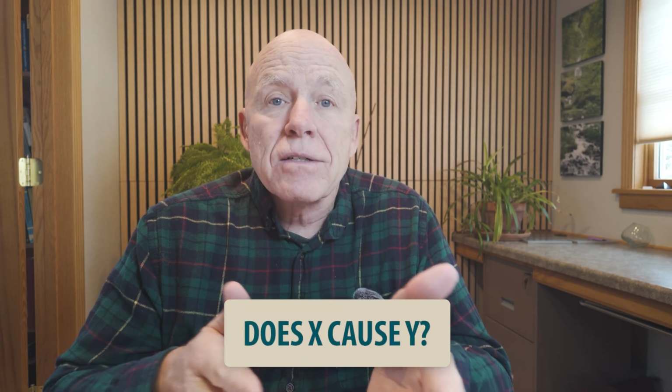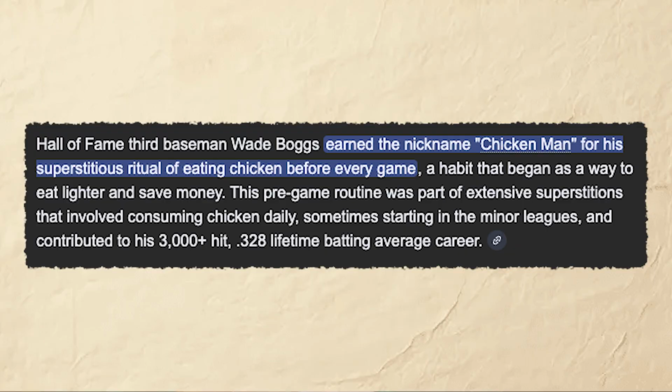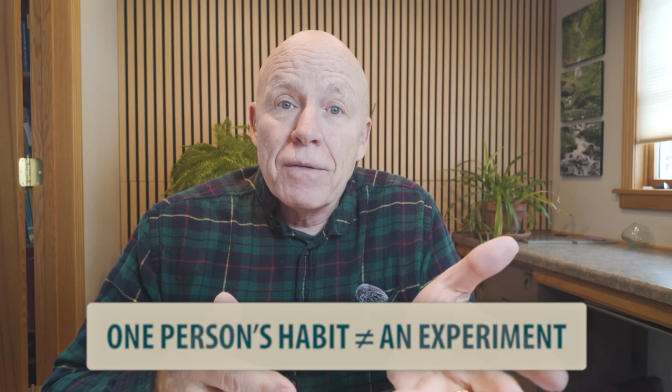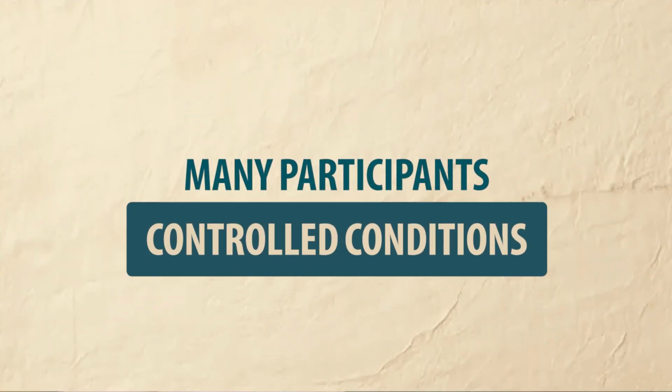So we can say experimental design, going back, does X cause Y? Does eating chicken before every baseball game cause you to be a better batter? There actually was a baseball player who was a very good hitter, and he had chicken before every single game because one time he ate chicken and he played well. Now, that's not an experimental design. That's more of a superstition. But if we expand that out and looked at 500 baseball players and fed them chicken and then looked at how well their batting average was, that would be more of an experimental design.